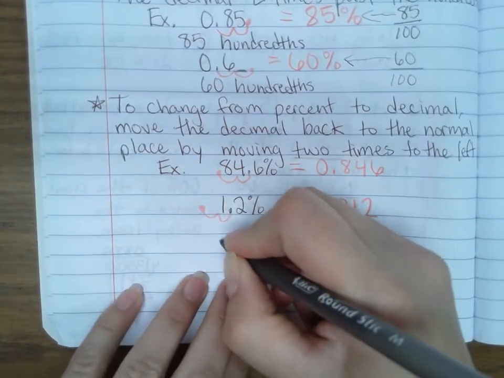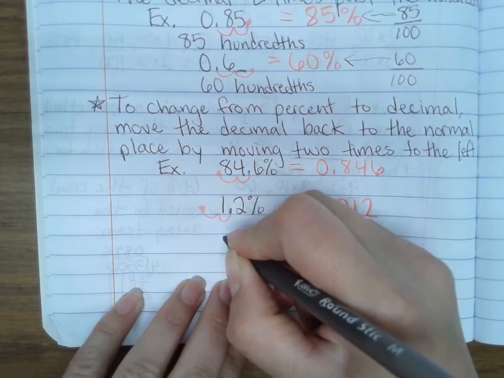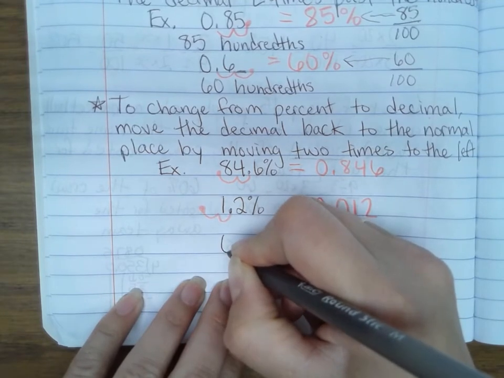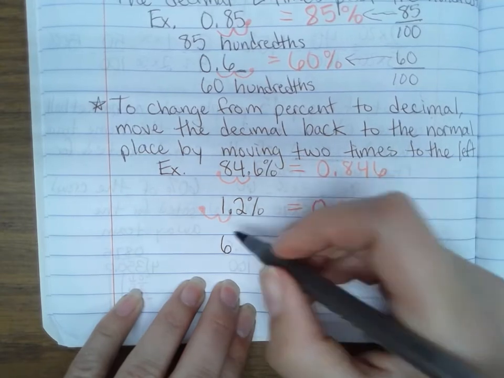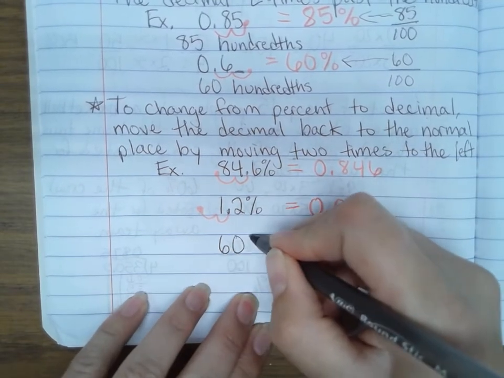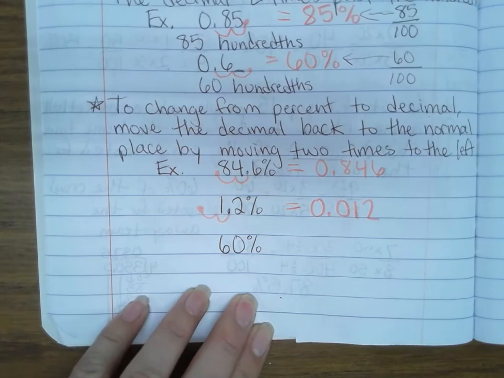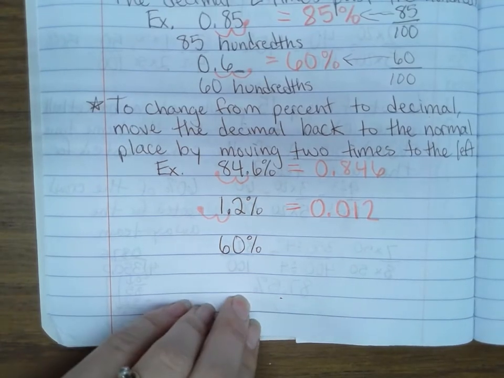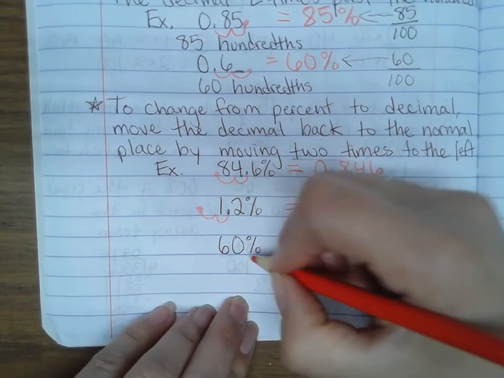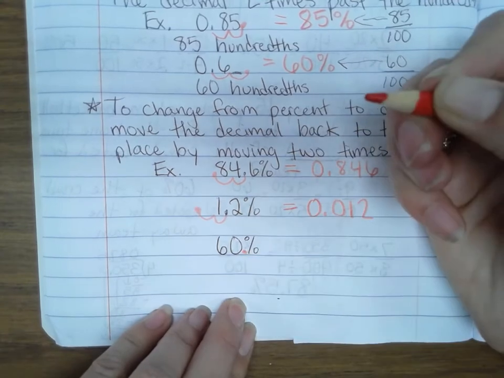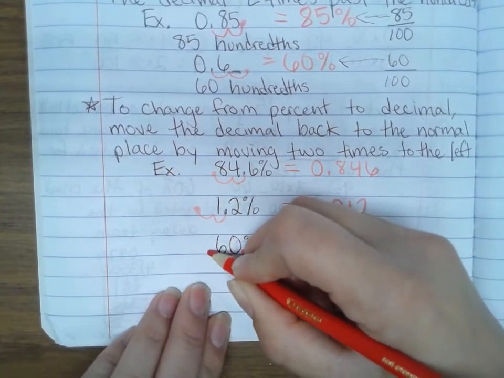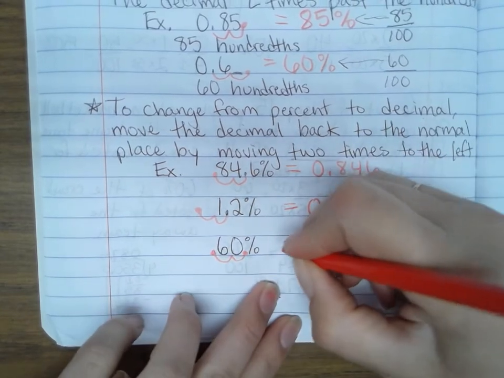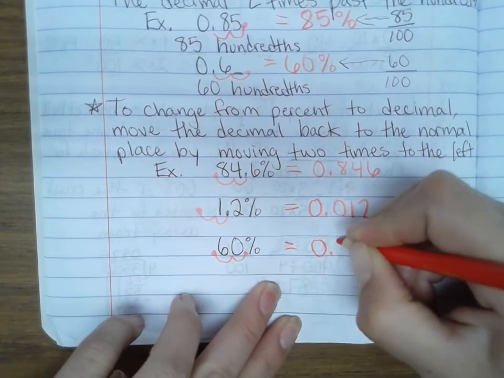Okay, let's do 60%. Move the decimal back. Well, where's the decimal at? It's right here at the end, remember? So this would be 60 hundredths, so I'm going to move it back 1, 2 places, and my answer would be just 0.6.